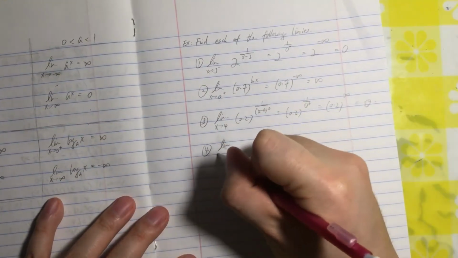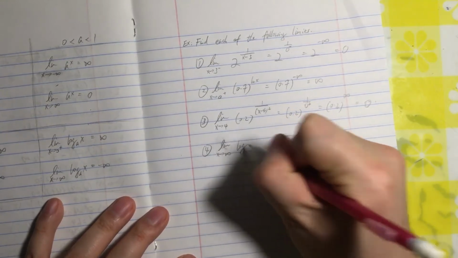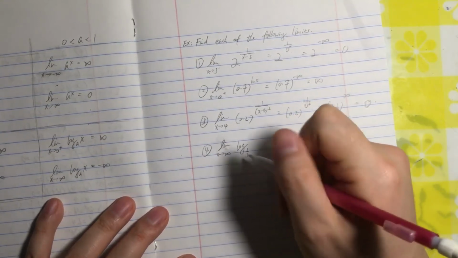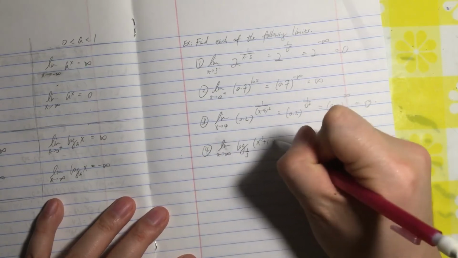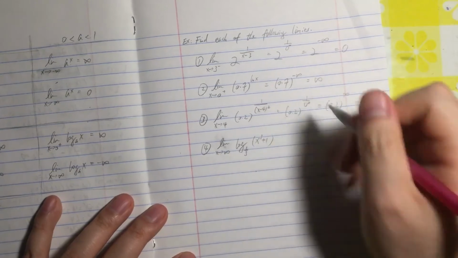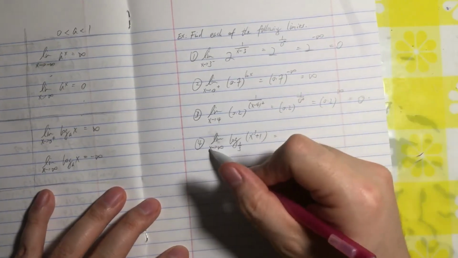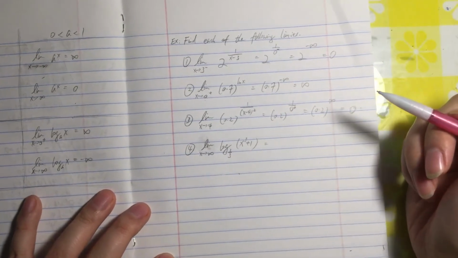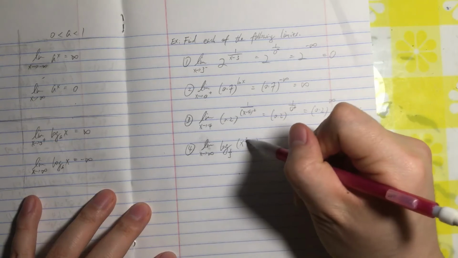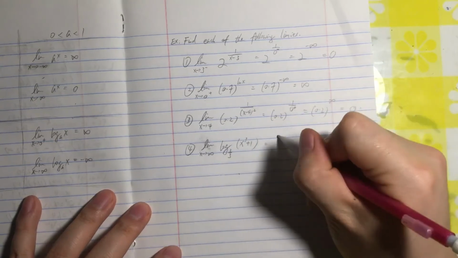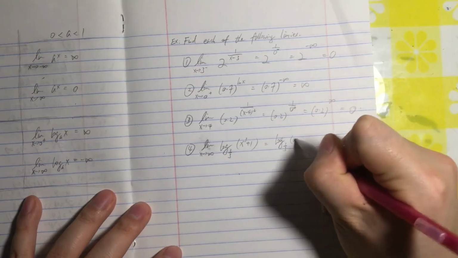Limit as s approaches infinity of log base 1/3 of s cubed plus 1. How can we tell this limit here? If I plug in infinity, infinity cubed plus 1 is also infinity. We get log base 1/3 of infinity.